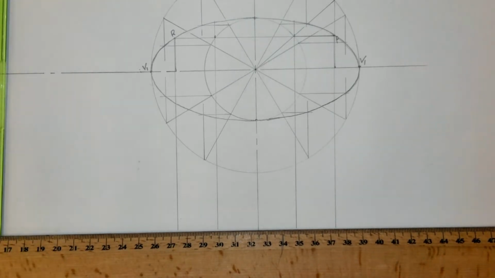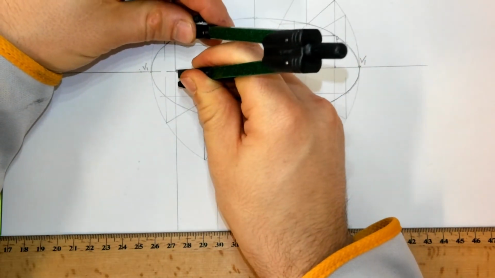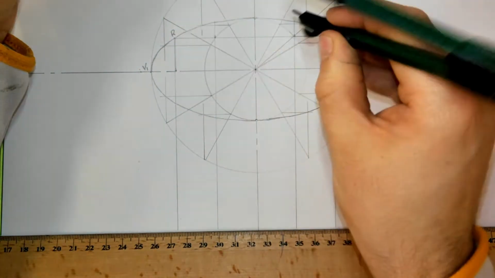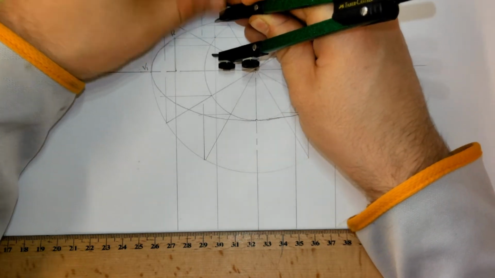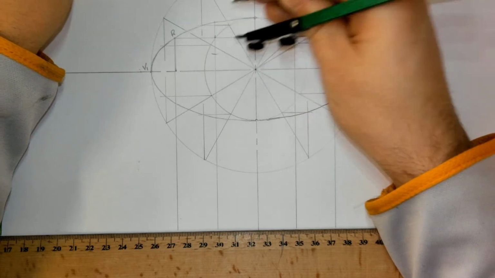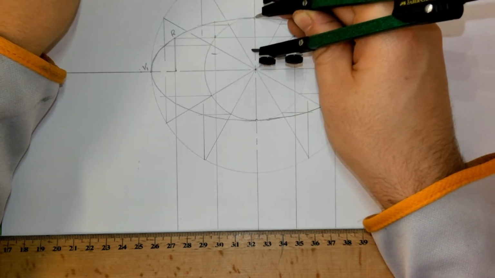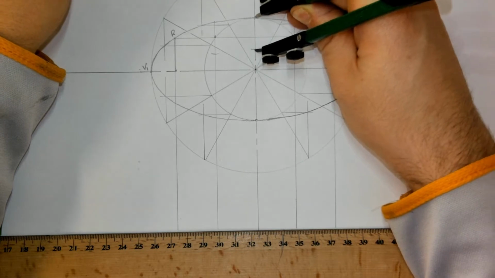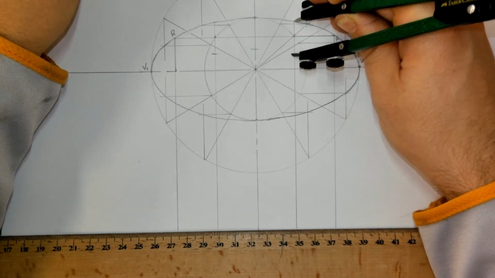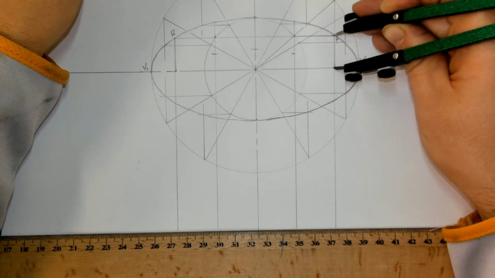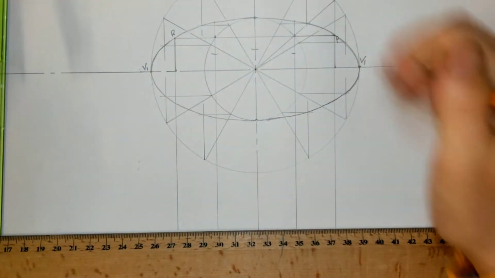Now I'm going to do XWY, so the one here. So I'm going to take the distance from the center line to R, and look from where it touches the ellipse, to mark it down. From B, that's W, has to be on the ellipse here, your compass. And that's Y.